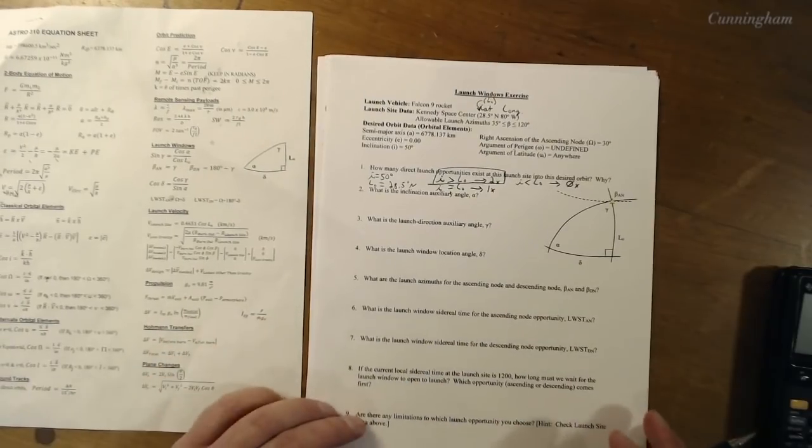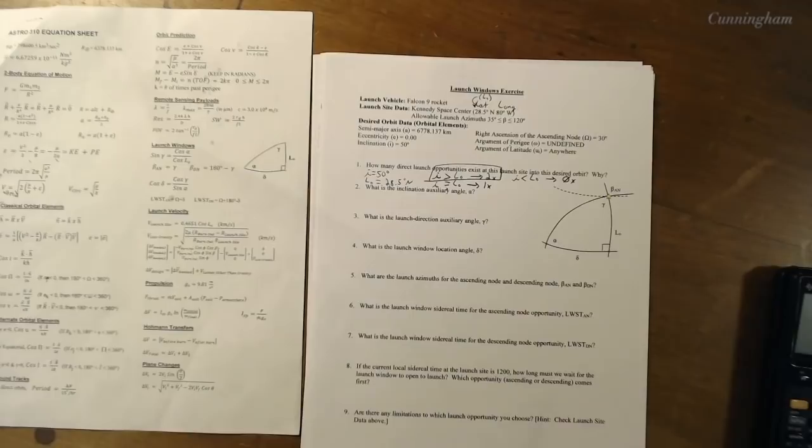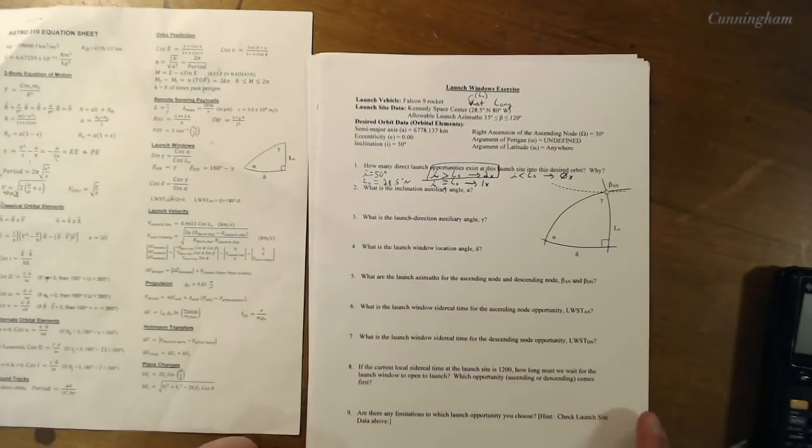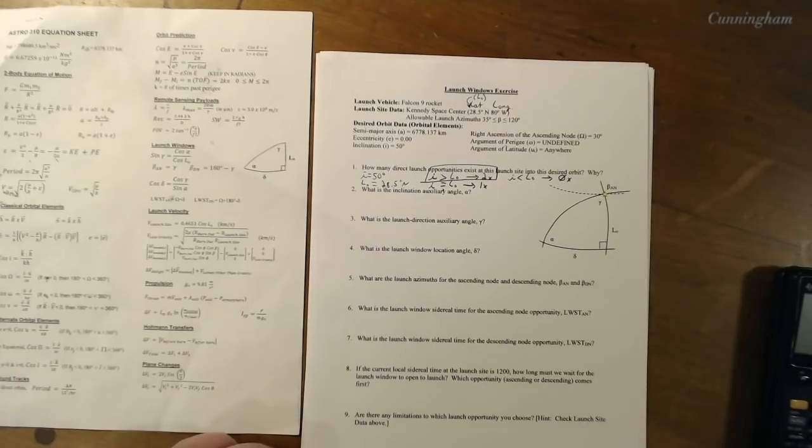And what we really want to know is how long from right now, when I hack my watch and say, okay, right now it's a certain time, when can I launch directly into this orbit? How long do I have to wait until I push the big red button that launches this spacecraft? As we said, depending on our inclination and our launch site latitude, we may have 1 chance, 2 chances, or no chances. But if we have a chance, then we need to know how long we have to wait. That's what people talk about when they say we've got a launch window of this much time, and we can only launch directly in that window. So this is what we're calculating.